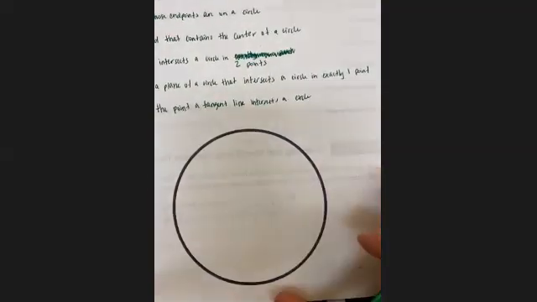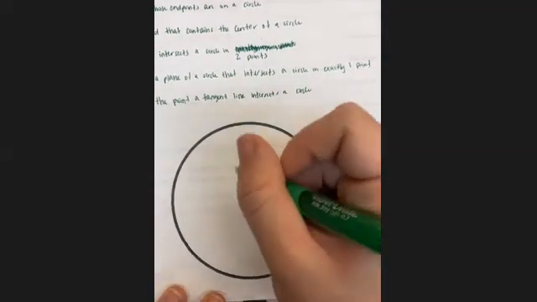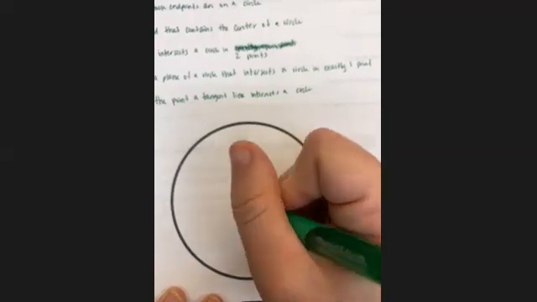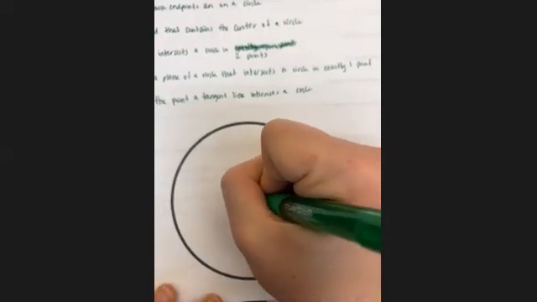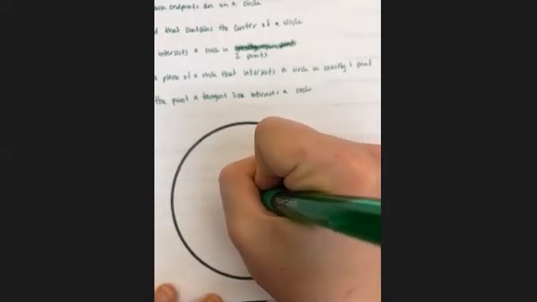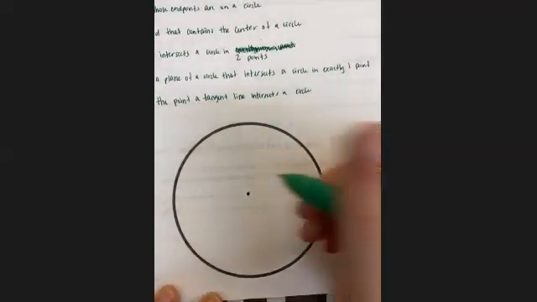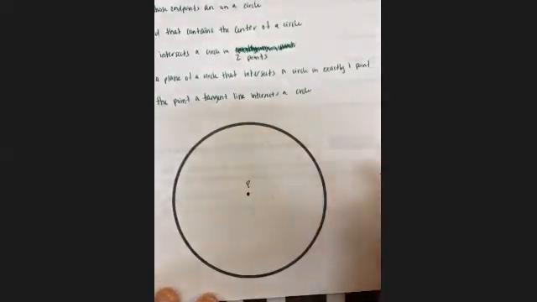Okay, so then I'm going to come down here. I waited to the very end to do this. So we're just going to go ahead and fill in all of these things. I'm going to start at the top and just work my way down. So the circle and center kind of go together. So we're going to put the center in here and we're going to label it P.